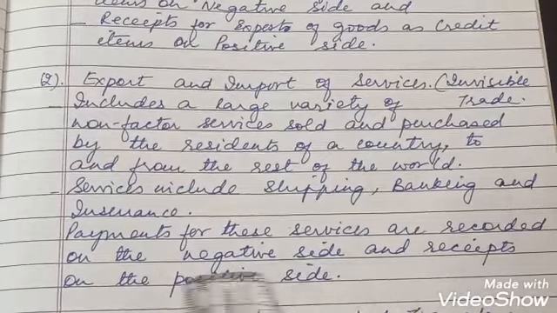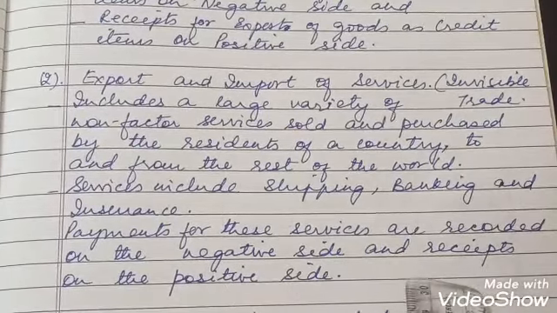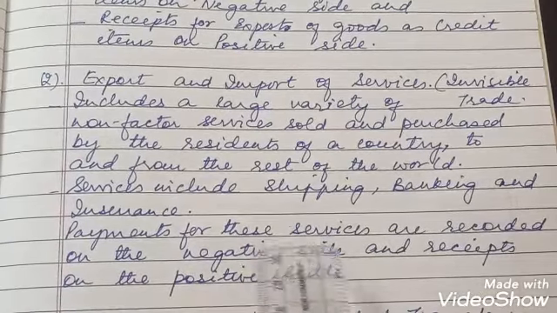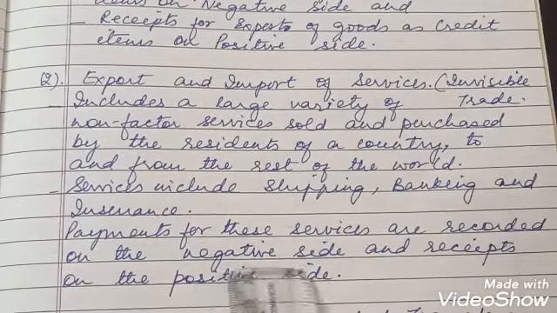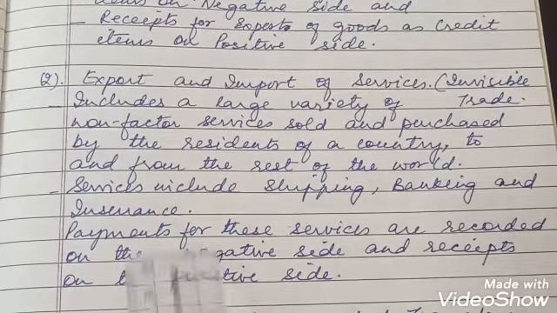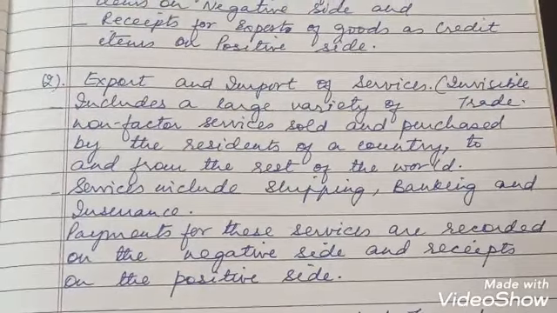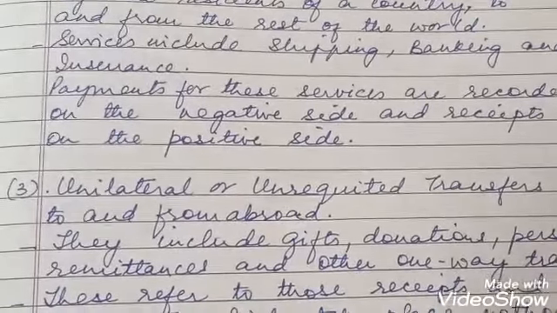Then whenever you are making payments for any sort of import of services, they are recorded on the debit side, and whenever you are receiving any money in foreign currency for the export of services, then it is recorded on the credit side, that is the positive side.